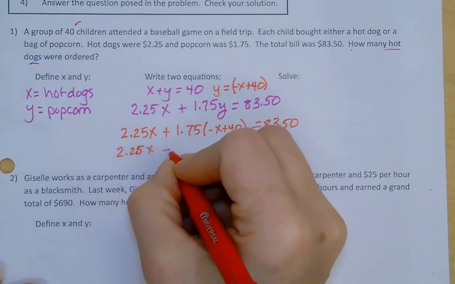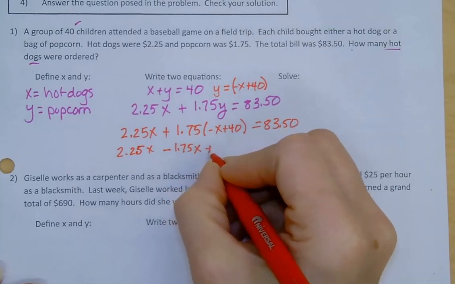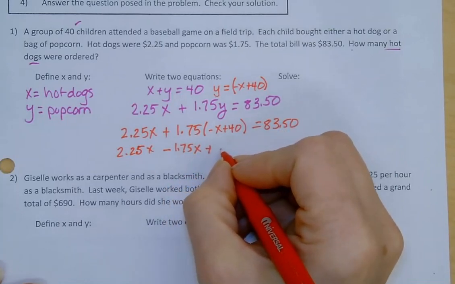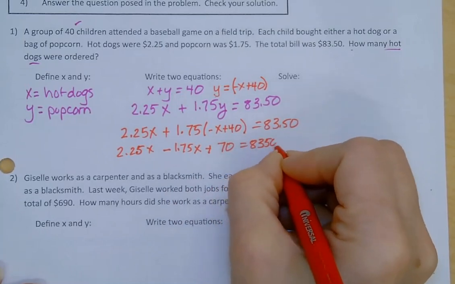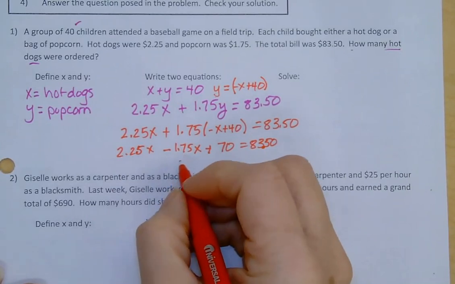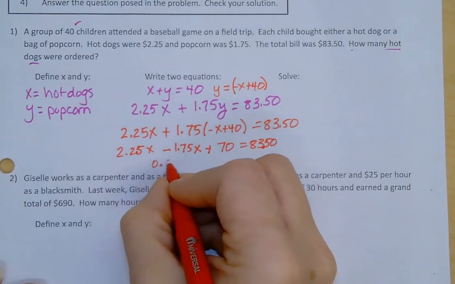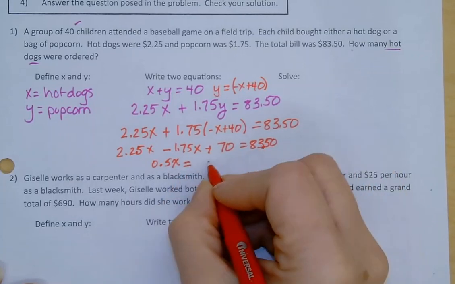2.25x minus 1.75x plus 70 equals 83.50. Okay, so 2.25 minus 1.75 is 0.5x, and I'm going to say that equals 13.50.